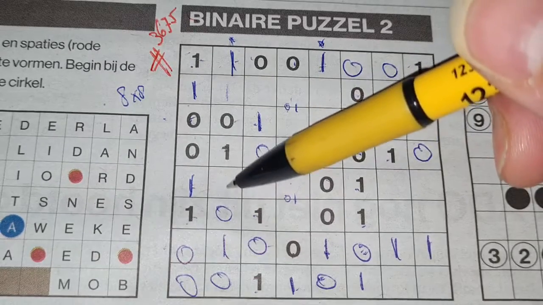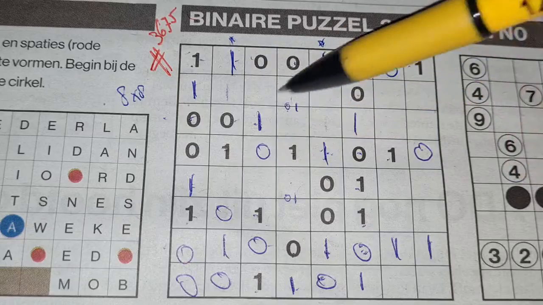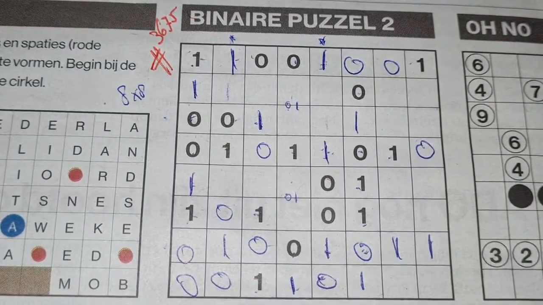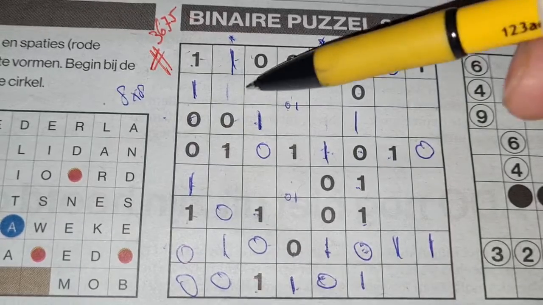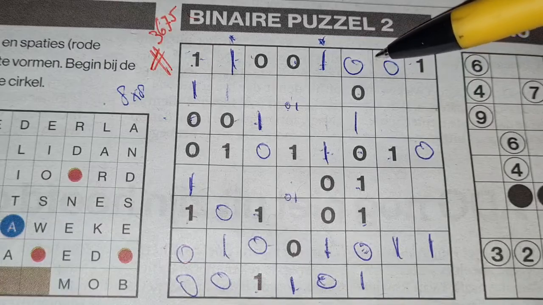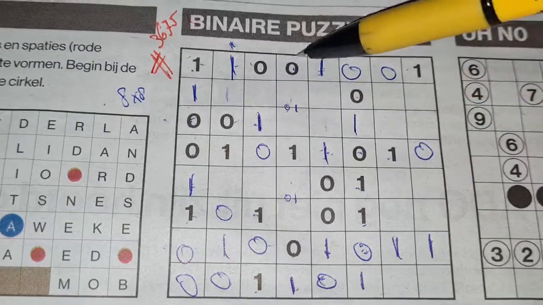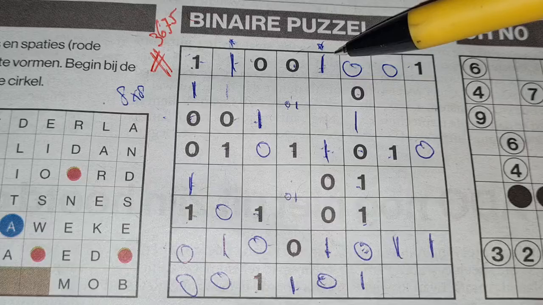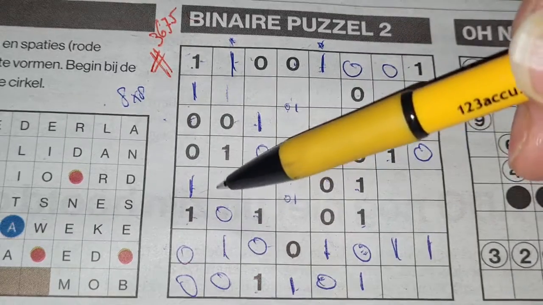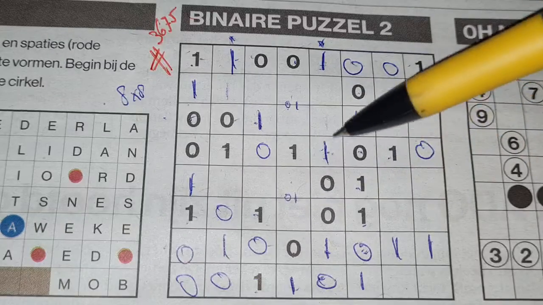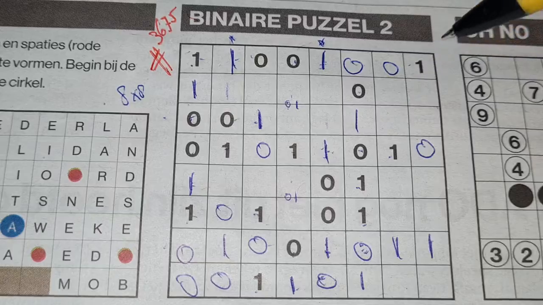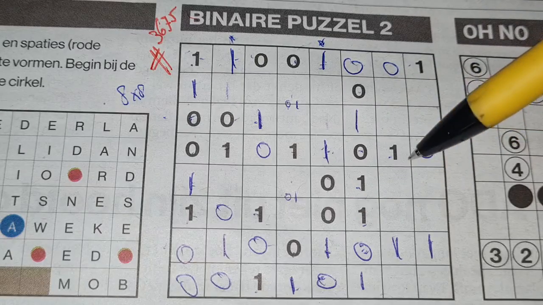If I place the 1 there, one conclusion, one and a O. It's almost the same. Can I place the O here? That's the question. Yeah, I can. Double O, double 1.